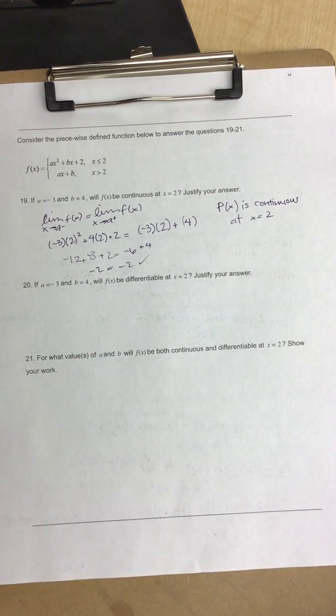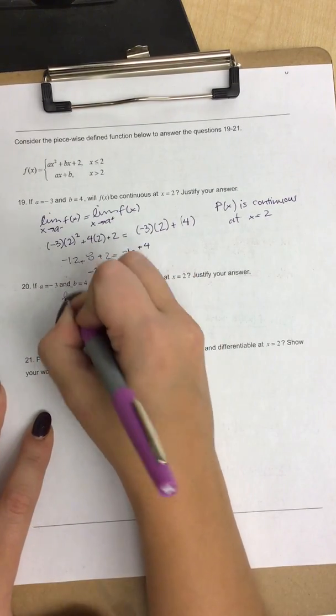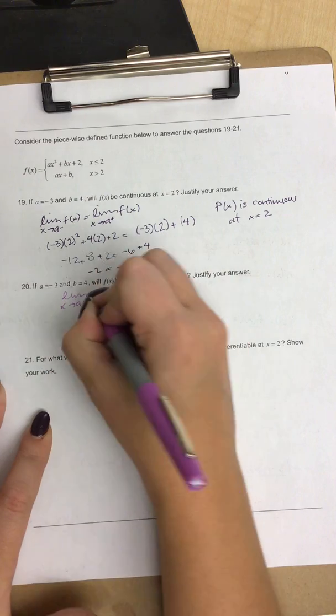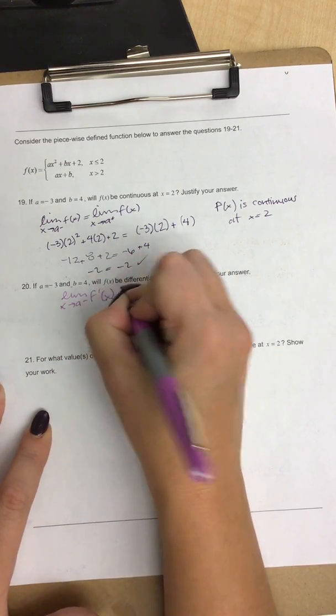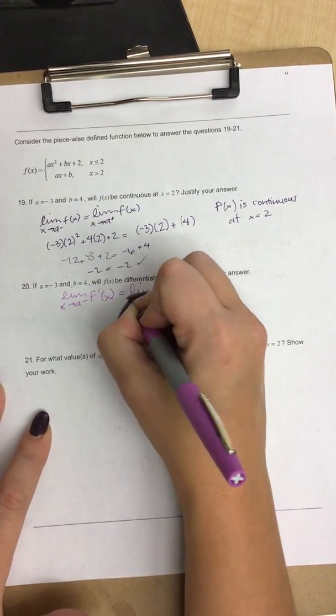Now, the second question is, will it be differentiable? And we talked about differentiable a little bit. Okay, differentiable is the exact same thing, except the limit from the left and the right are not referring to the function, but the derivative of the function. Okay, if the slopes match.